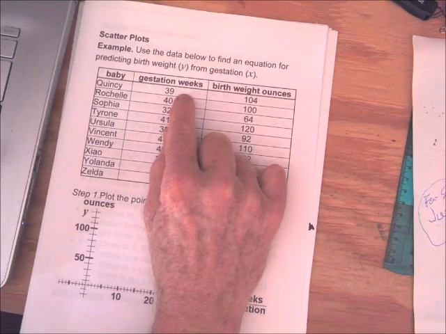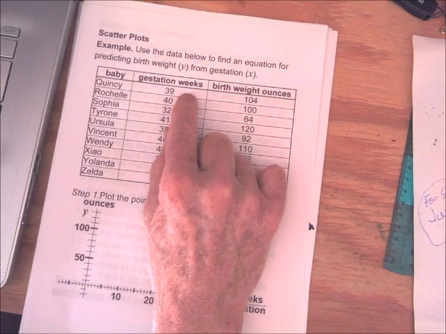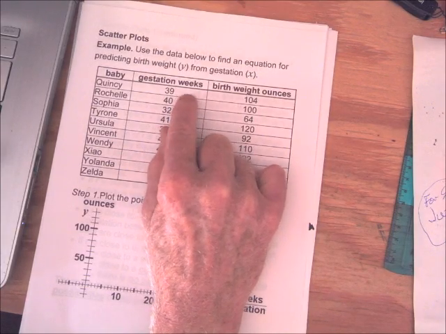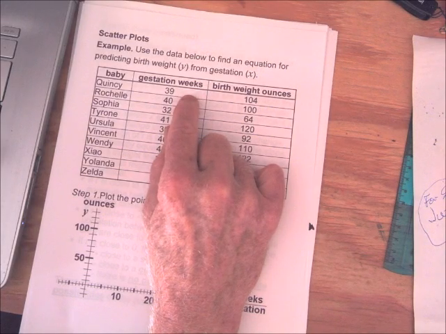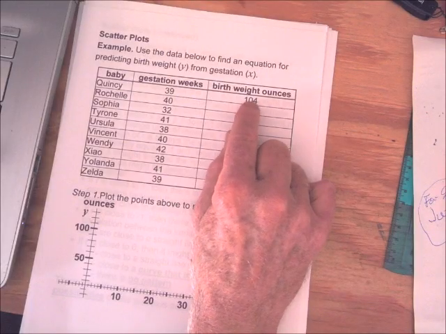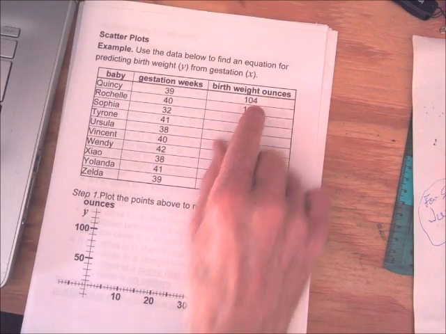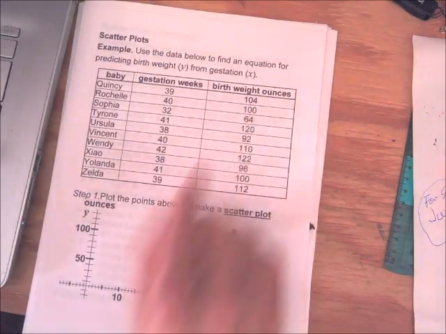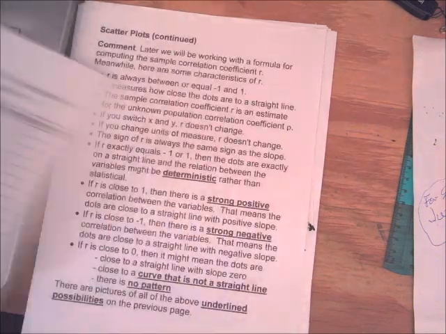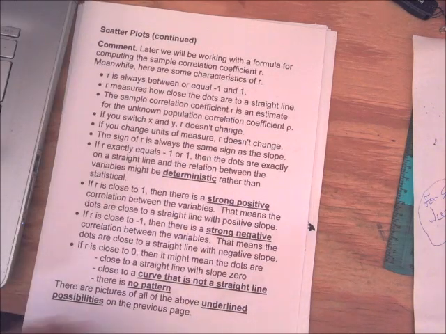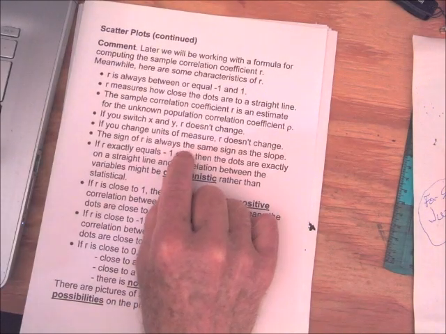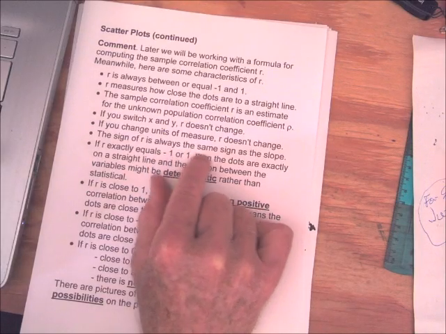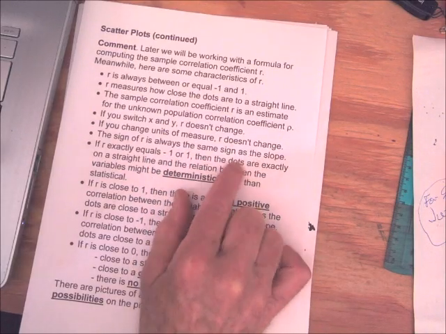It tells you the relationship between the variables. So if a pregnancy is long in days, it's going to be long in weeks also, and vice versa. If birth weight is high in ounces, it will also be high in pounds. If it's low in ounces, it will be low in pounds. So the unit of measure is not going to affect R, the correlation coefficient R. The sign of R is always the same sign as the slope.